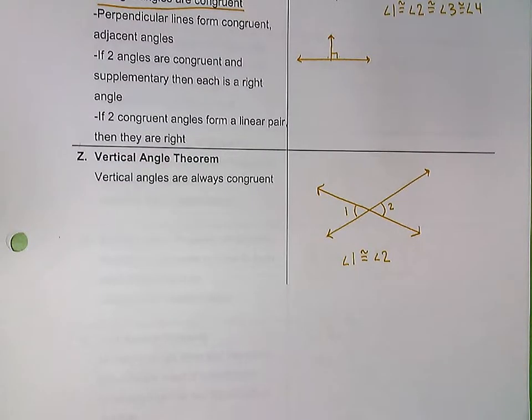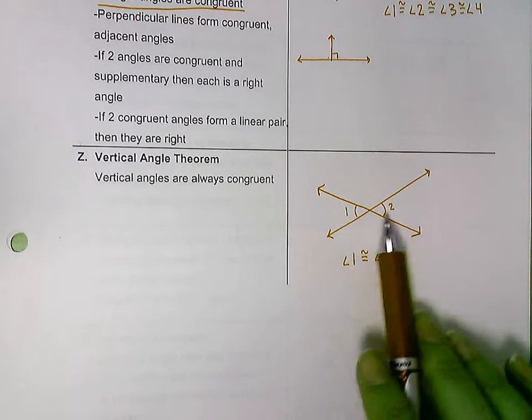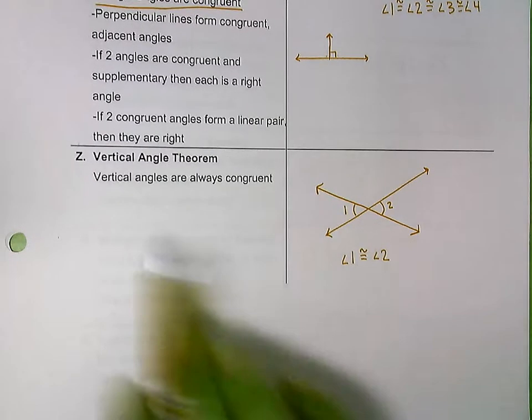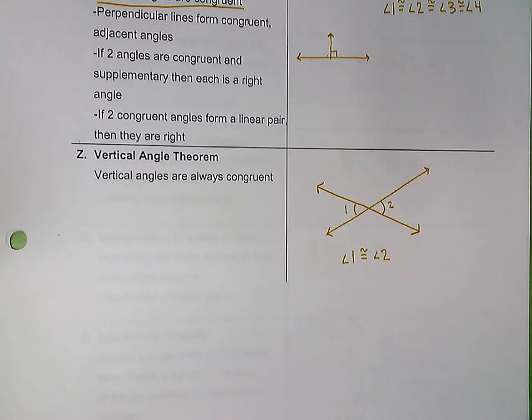So if you have vertical angles, you always want to look at your picture when you're doing proofs. Look at your picture. Vertical angles are usually going to be one of your freebies. I call them freebies because you need to look at your picture and put that in your proof. So when you see those, you can say, I know those two are congruent because of the vertical angle theorem, because vertical angles are always congruent. Okay, questions on this?